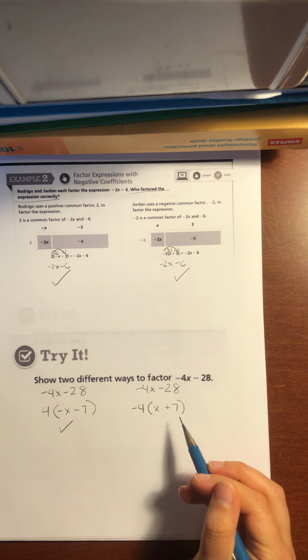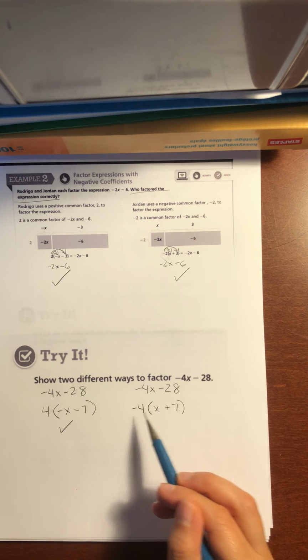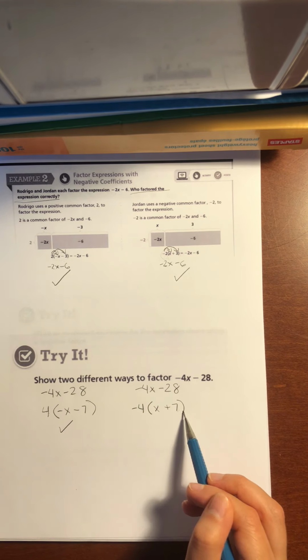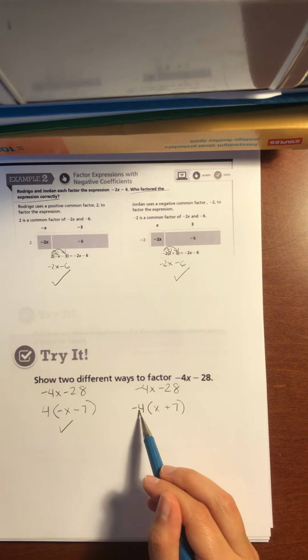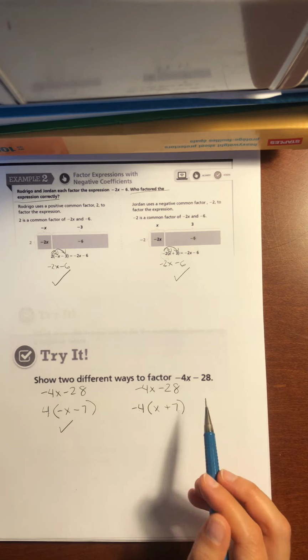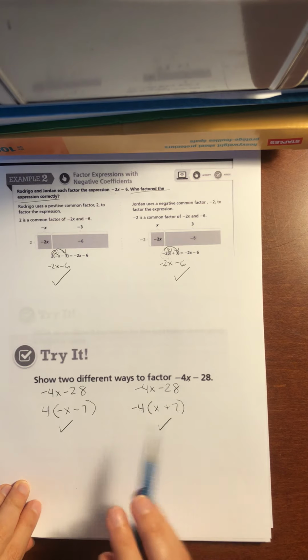Be careful with this. You might want to put negative 7, but remember, if we put a negative 7 here, that would be a negative times a negative, which is a positive, which this is not. Okay, so negative 4 times 7 is negative 28. So that's another way to factor it. So those are the two ways.